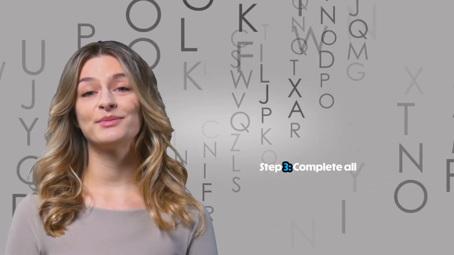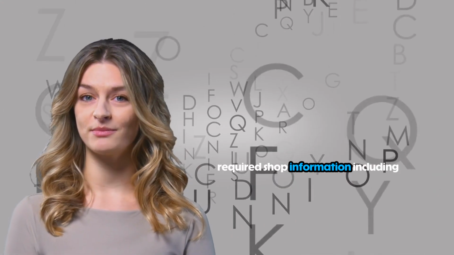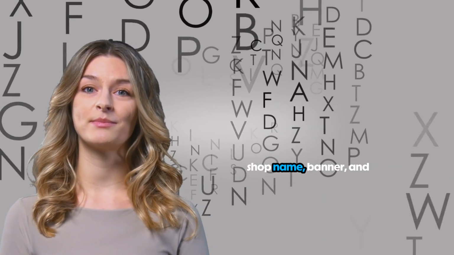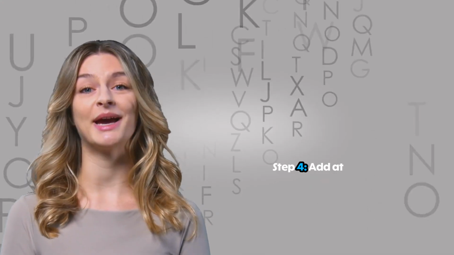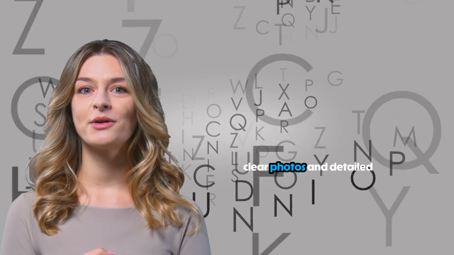Step 3. Complete all required shop information, including shop name, banner, and detailed about section. Step 4. Add at least one listing with clear photos and detailed descriptions to activate your shop.